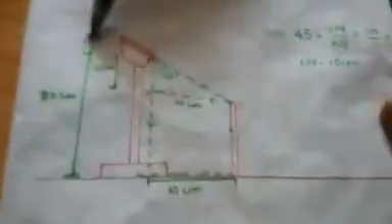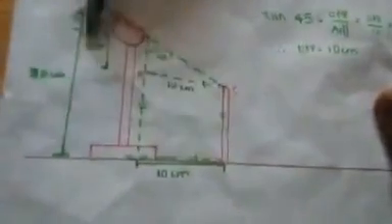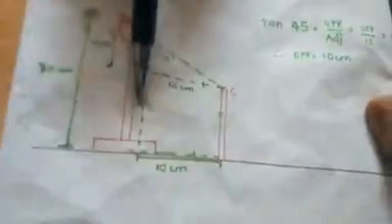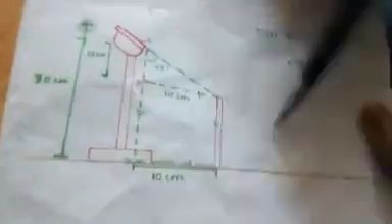So tan 45, which is equal to opposite by adjacent, which is opposite by 10. This 10 cm is the adjacent side, and it is equal to 1. So the opposite side will be equal to 10 cm. If we subtract the 10 cm from the total 30 cm, we will get 20 cm, which is this side will be equal to this side. So the height of the object is 20 cm. This is one small example of how we could find the height of an object using a clinometer. So thank you.